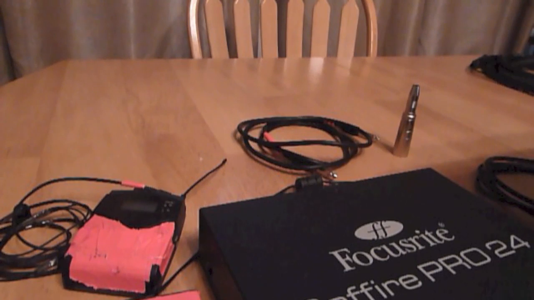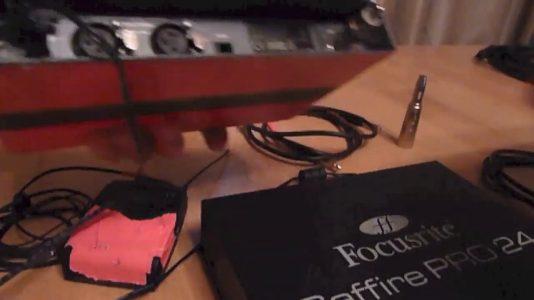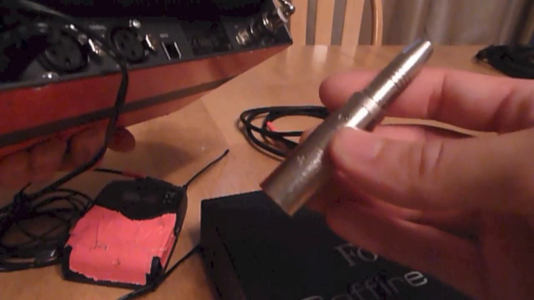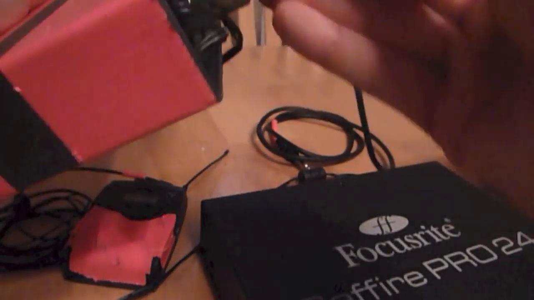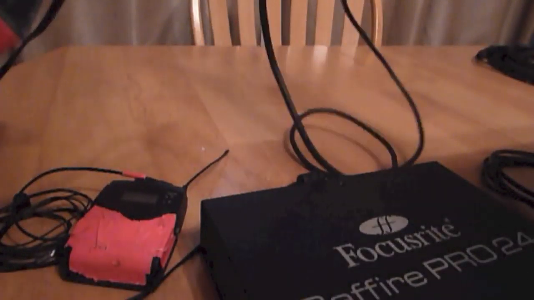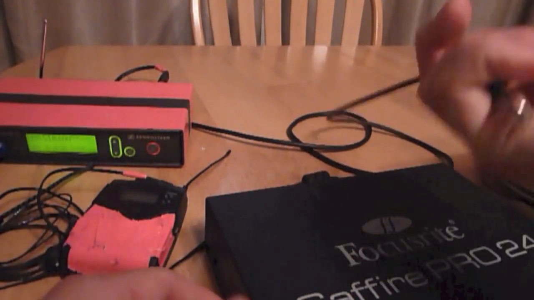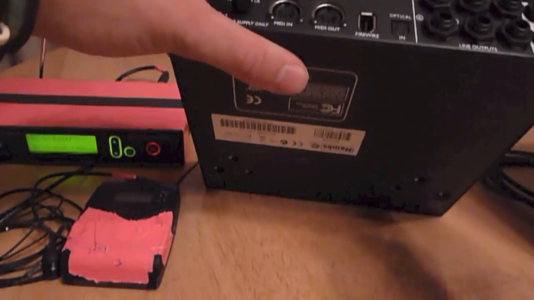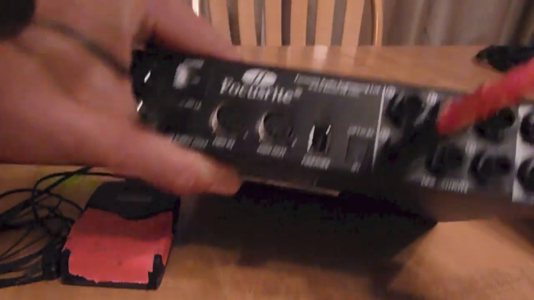To set this up, we need to take our wireless in-ear system. Take the converter and put it in the mono. Then we're going to put our small 1/4 inch into that. Then we put this into the interface, in whatever channel you want to designate it for. For me, the click track, I've designated it to channel 6. So that's going to go right in there.